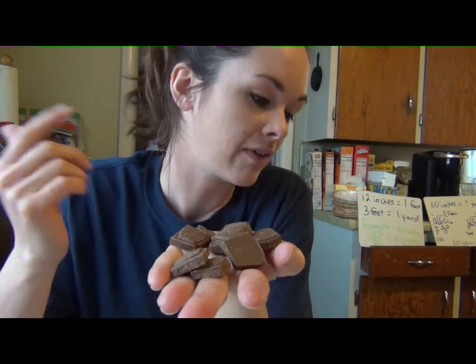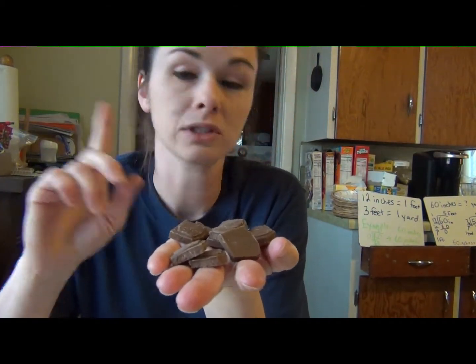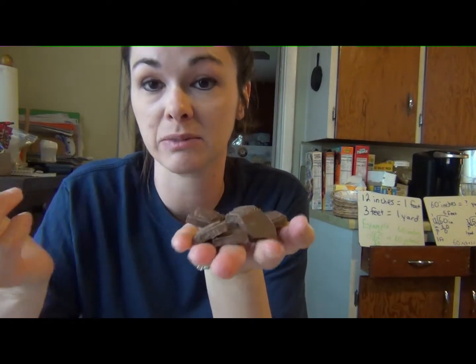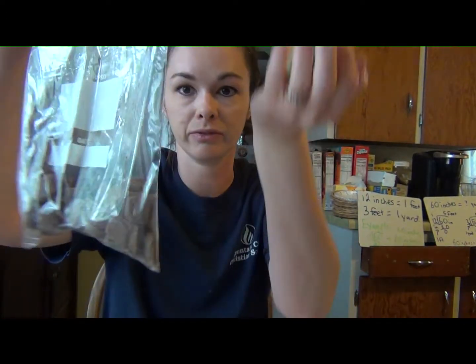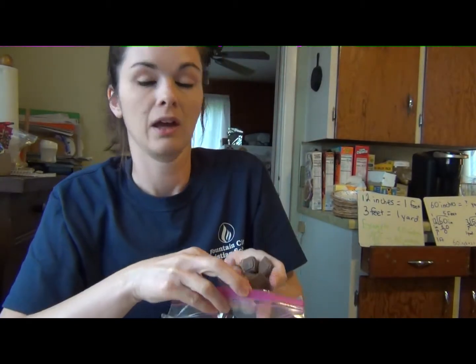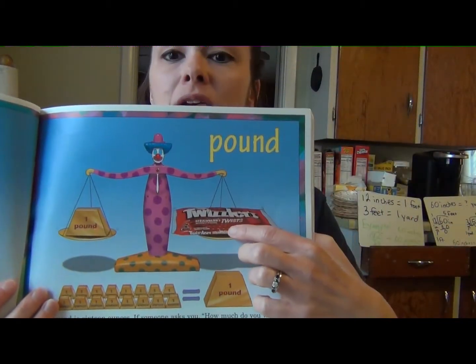So I want to get 1 ounce times 16, so I would have to take 8 times 16 to get to a pound of these. That would be a lot. I don't feel like counting that all right now. So if you happen to have a Twizzlers bag, you know how much that weighs.